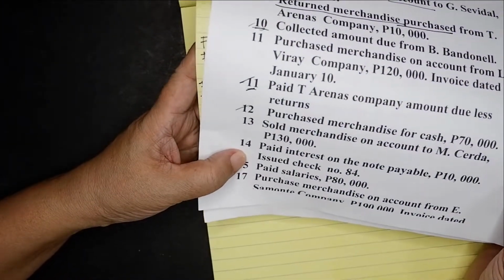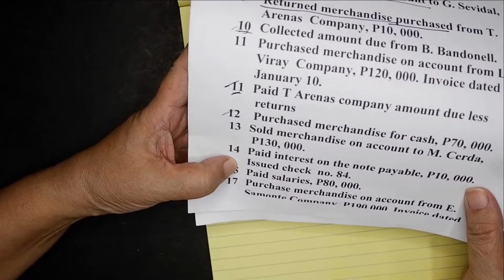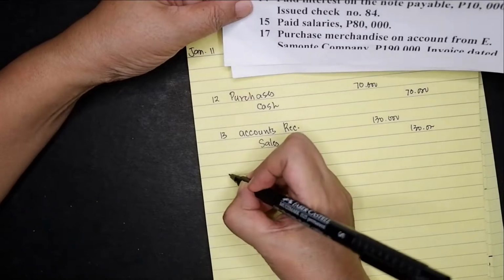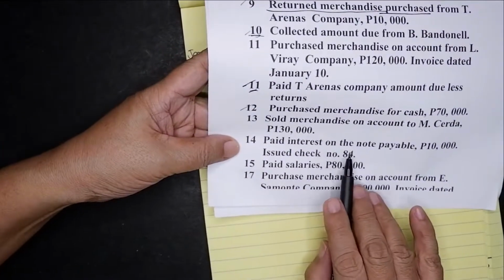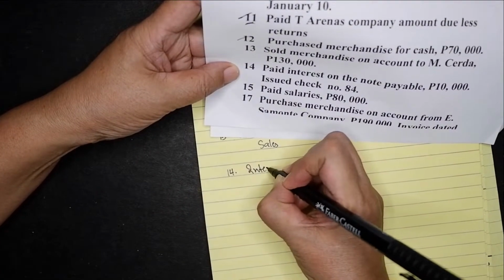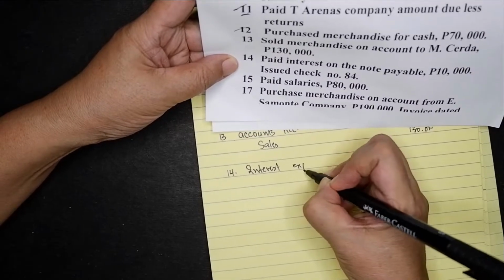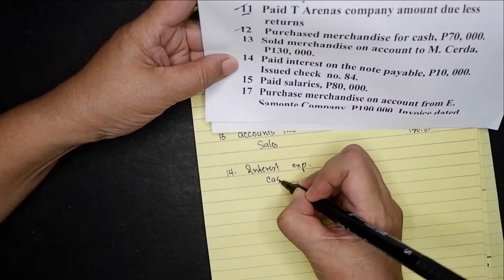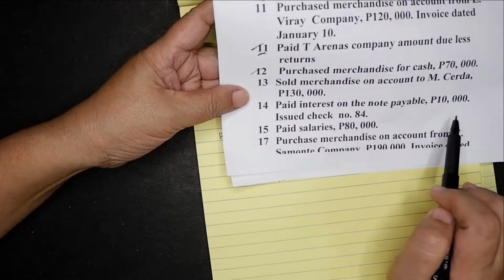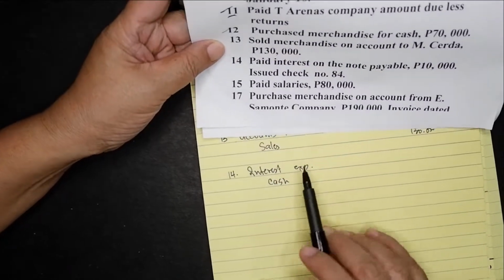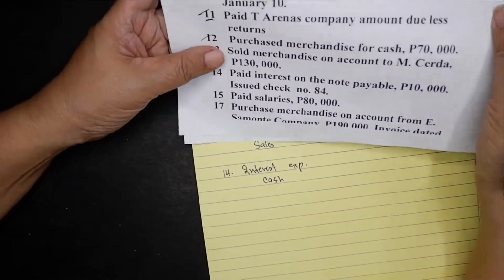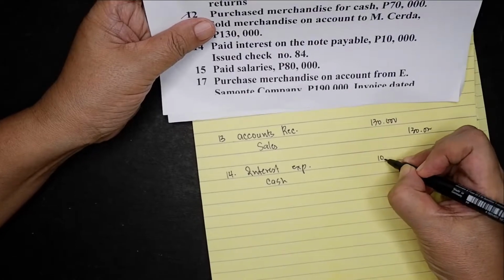Next, paid interest on note payable 10,000, issued check number 84. Okay, so 14, paid interest on notes payable. So, entry, debit interest expense and credit cash. So, take note, our notes payable will not be affected by this. It is the interest expense. If it is notes payable, it is interest expense. If it is notes receivable, it is interest income. So, that is 10,000.